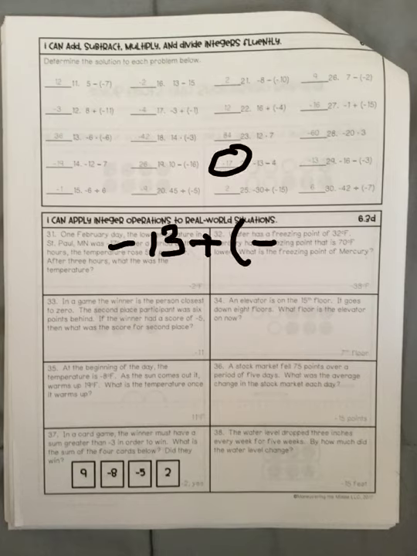Number 24. I have negative 13 minus 4. I'm really adding that negative 4 to the negative 13, and that gives me the negative 17. It would look like this, negative 13, and I'm adding to that a negative 4. That's what it would look like.